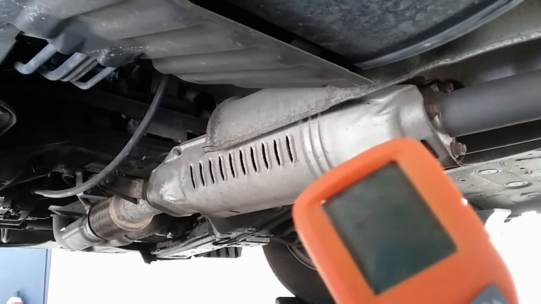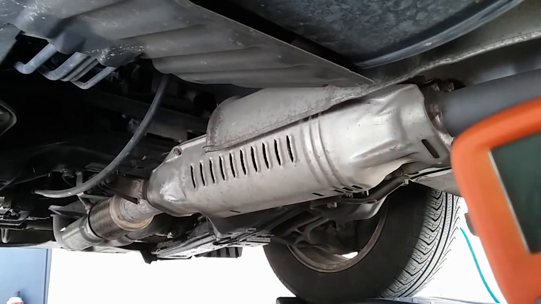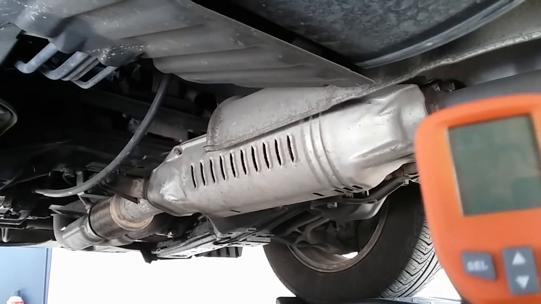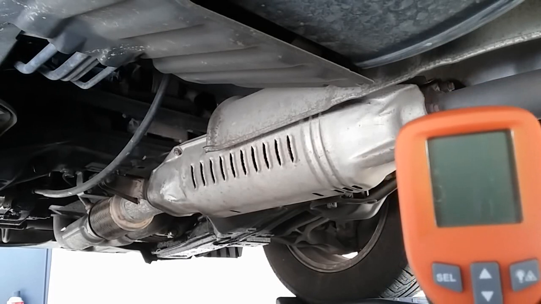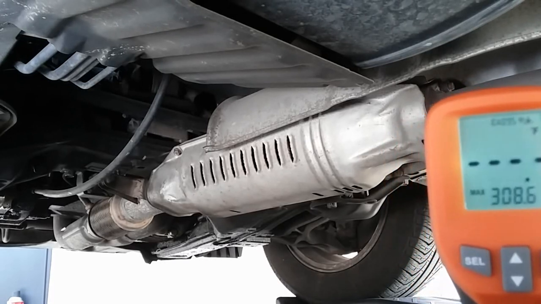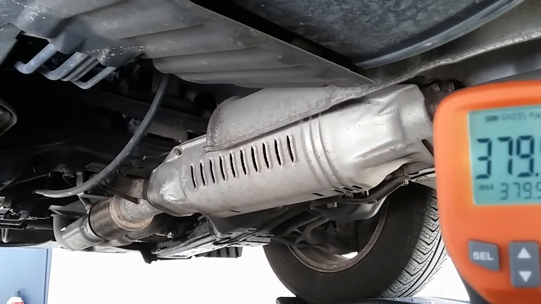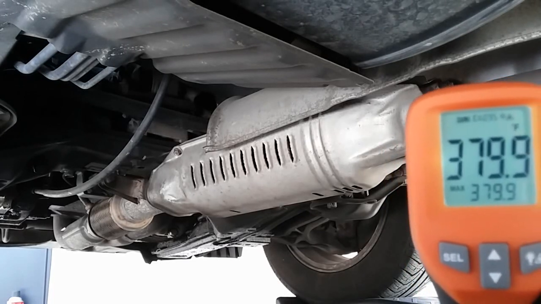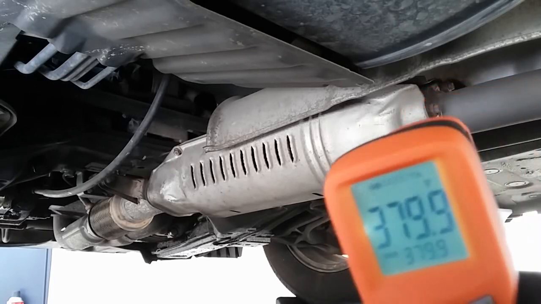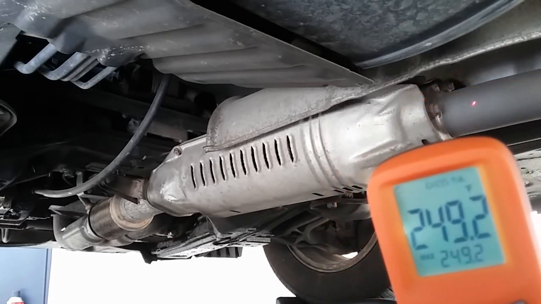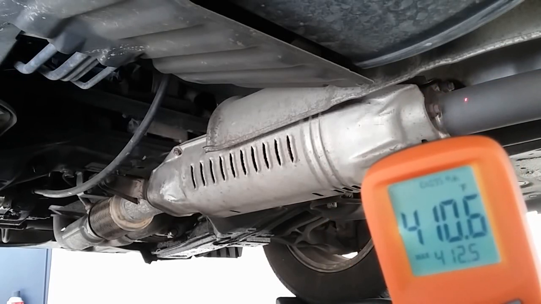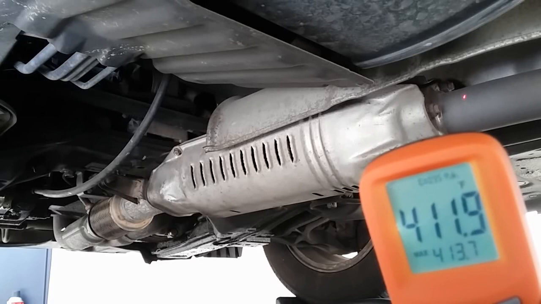So I'm gonna test the outlet first. I'm gonna point it to the outlet of the catalytic converter. I'm set to degrees Fahrenheit, and I'm set to max. So here we go, guys. So the outlet is showing about 410 degrees Fahrenheit. So far the max has been about 414.